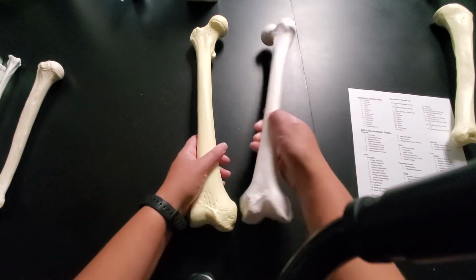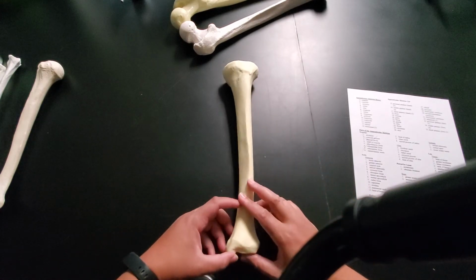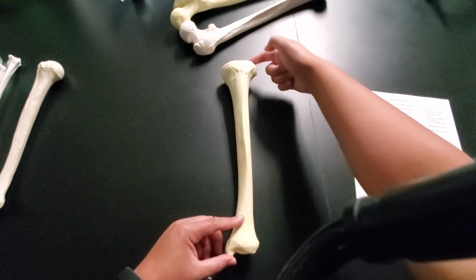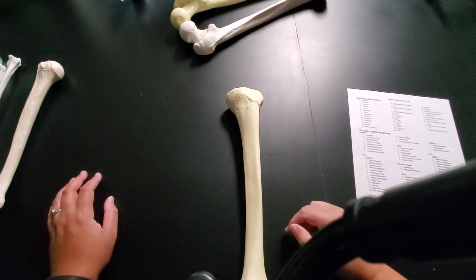So that is the femur. Let's look at the tibia. Okay, so when we look at the tibia, the way to remember the tibia is it kind of looks like a T. You have this flat surface here, and then it's got that long part, so it looks like a capital T when you're looking at it.